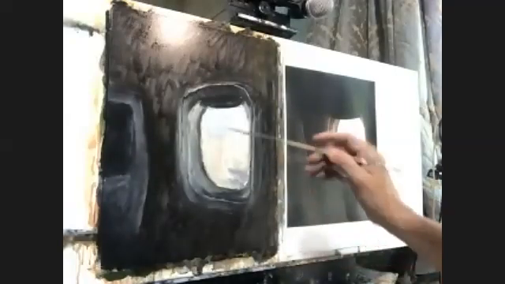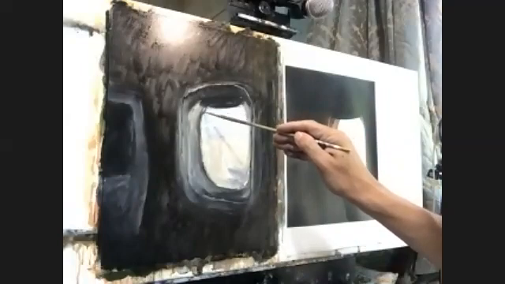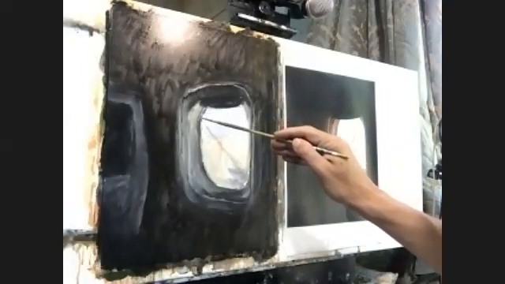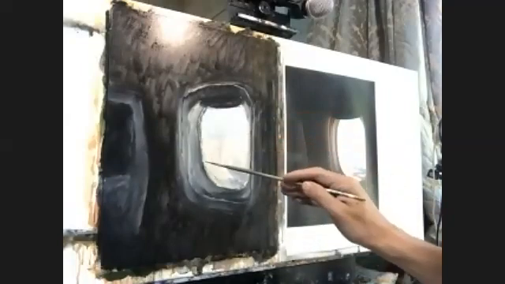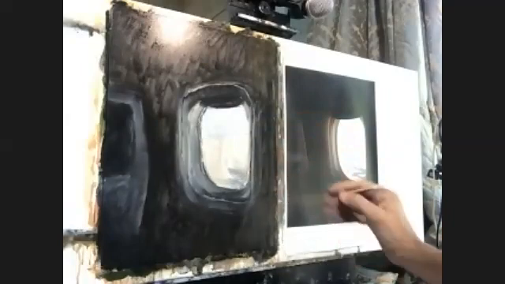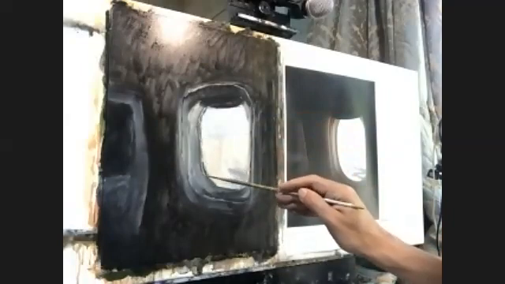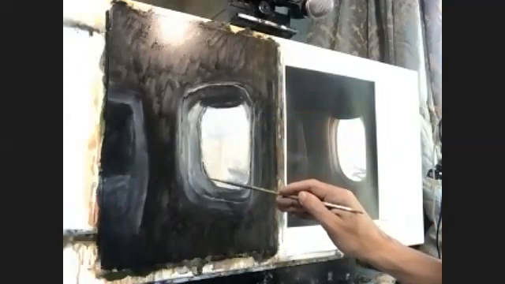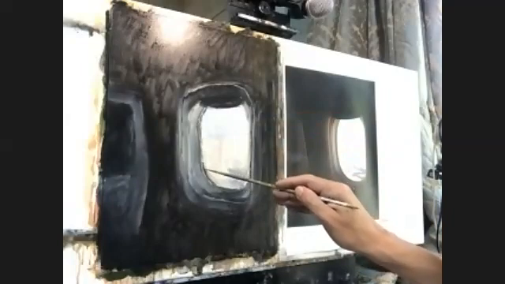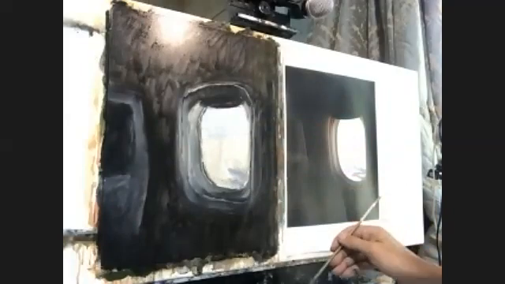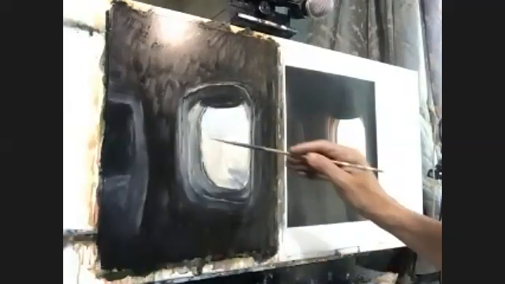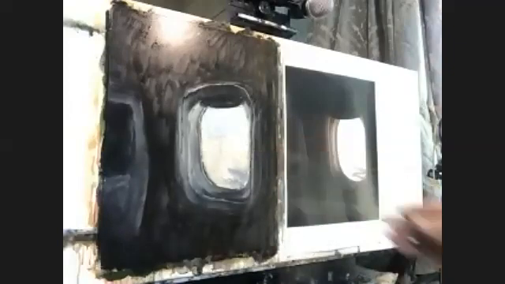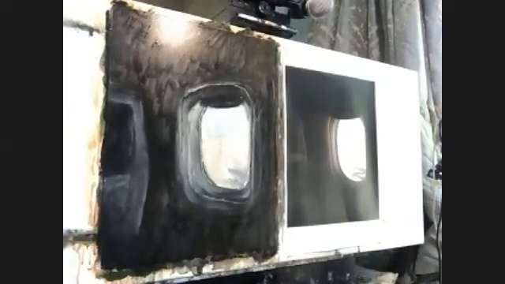So I'm doing a little bit more detail here. I love the different layers on the window, the different values, a great study of blending and creating different values. Yeah, I think that's okay.